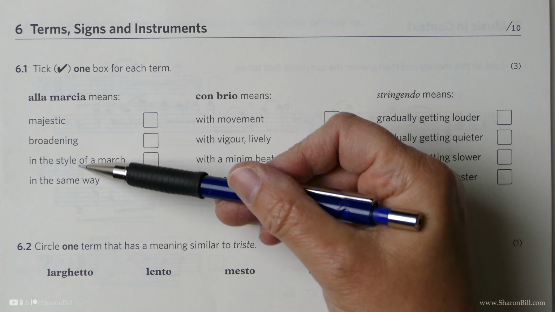We turn now to page 77 of the Grade 4 Discovering Music Theory workbook. We're continuing with the practice exam paper. We're moving on to section 6 now, which looks at musical terms, signs, and the various different instruments of the orchestra and all things relating to that. We've got performance directions and little markings and articulation markings. This is a great revision opportunity.